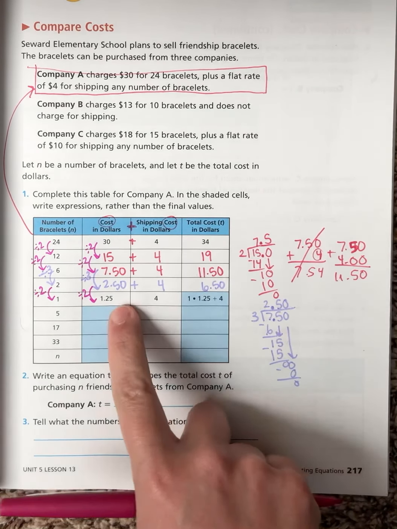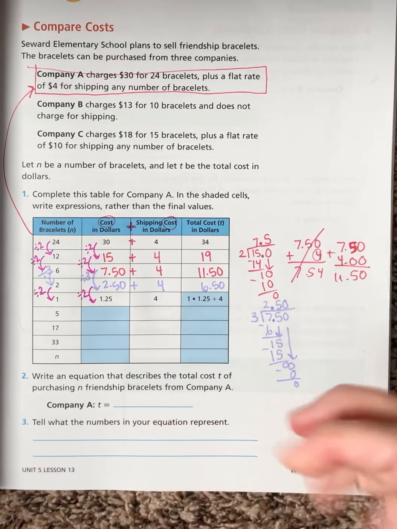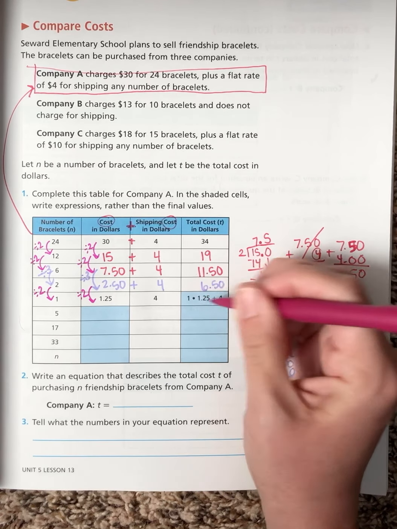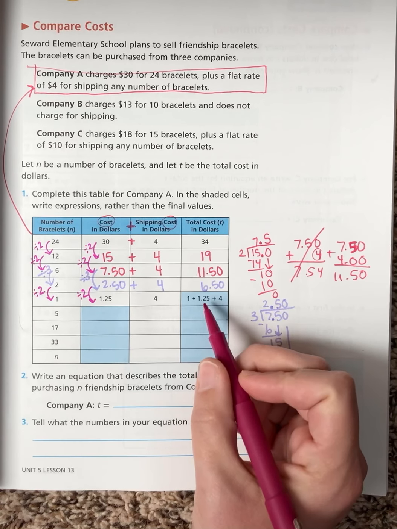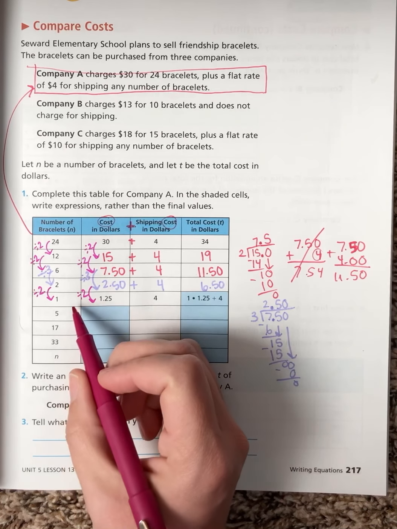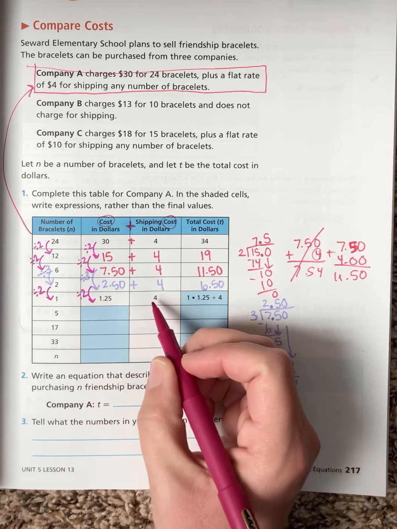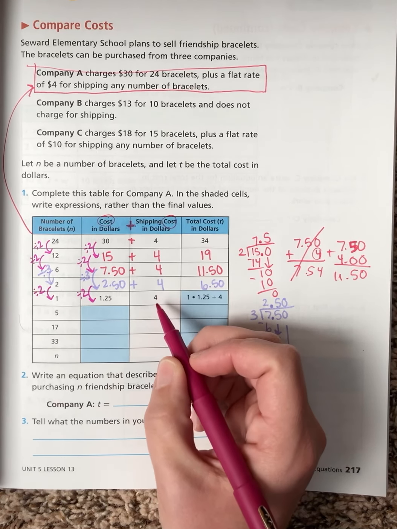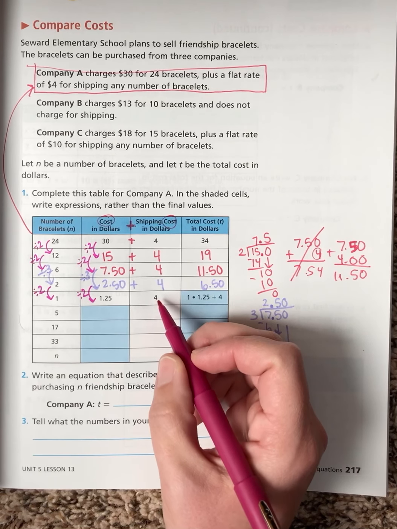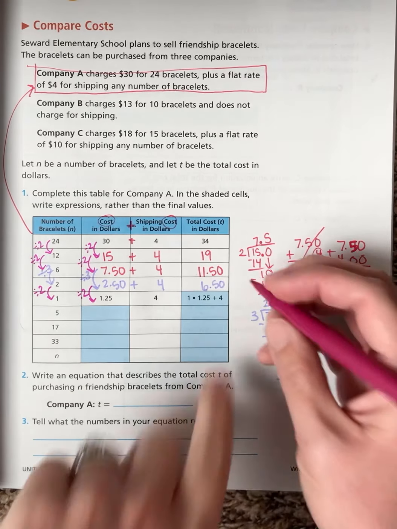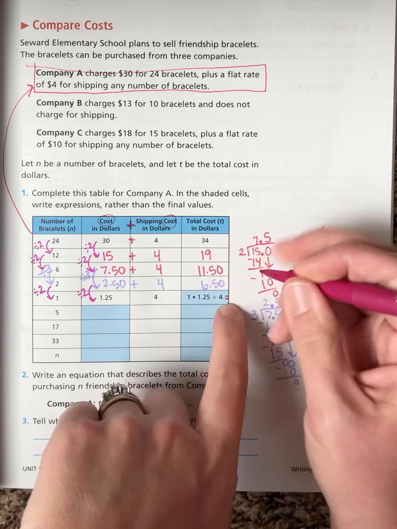All right. So how much is the total cost here? Now this looks a little bit different. You notice that they don't just have an answer here, they have kind of an equation. So let's try to figure out what this is. The total cost is $1.25 plus $4. Well, what's $1.25 plus $4? It should be $5.25. And that is what they have here. They just wrote it a different way.